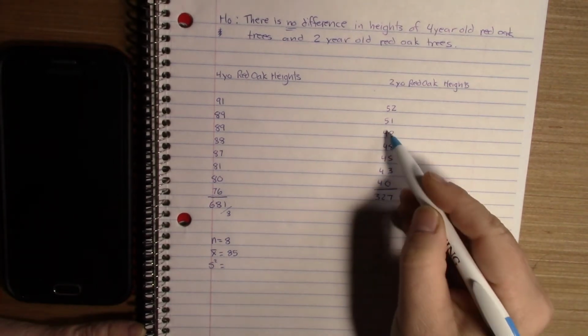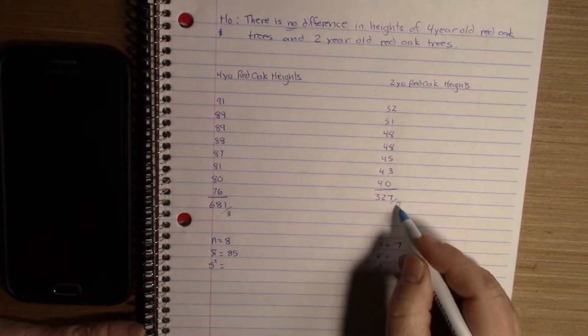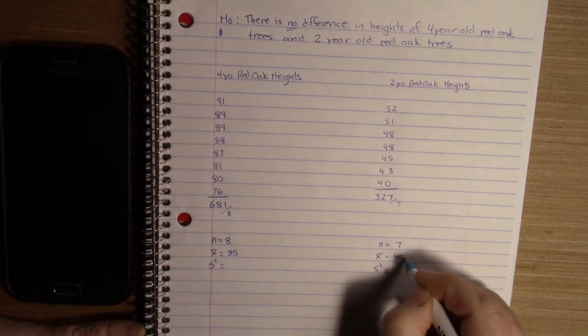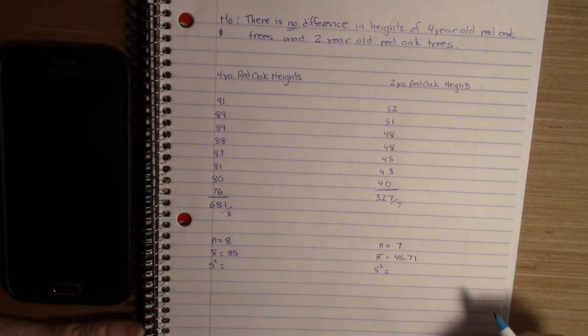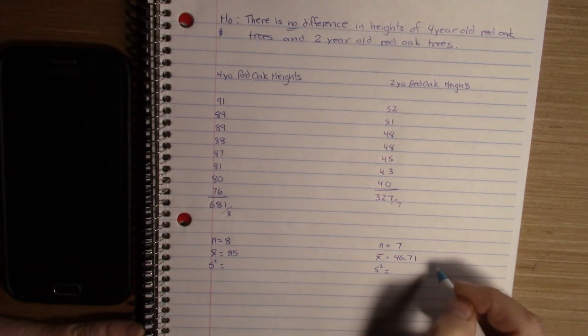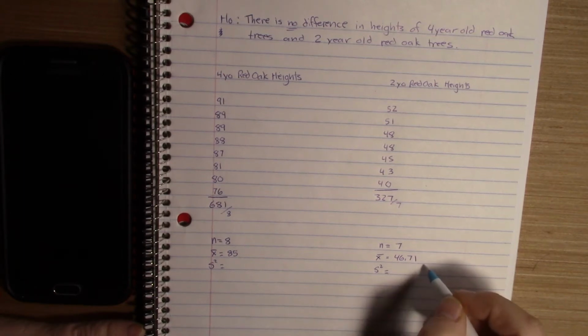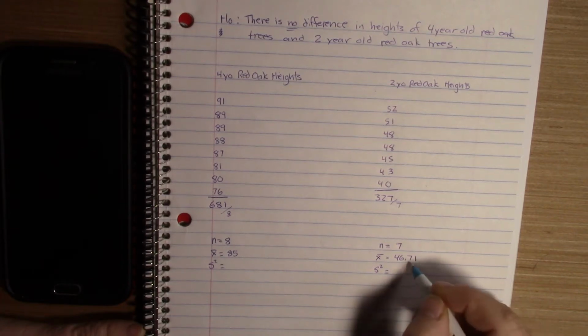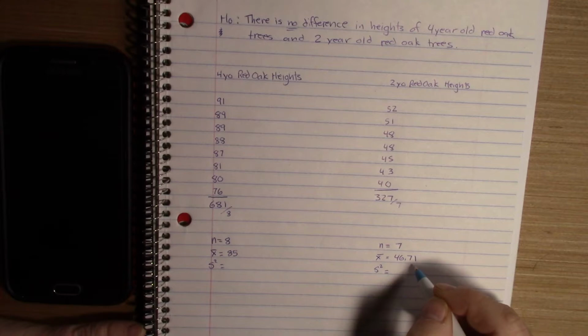Over here, we have 1, 2, 3, 4, 5, 6, 7. And then when I add them up and divide by 7, I get 46.71. Now you may have noticed I'm a little bit lackadaisical with my significant figures. I usually round to 2 or 3 decimals depending on how the numbers work out. If I'm dealing with smaller numbers, I might go to 4. I'm not too worried about it. If the answer is 46.71 and you have 46.7, I'll give you the mark. If you have 46.69, I'll probably give you the mark. I'm not super worried about how we round things.